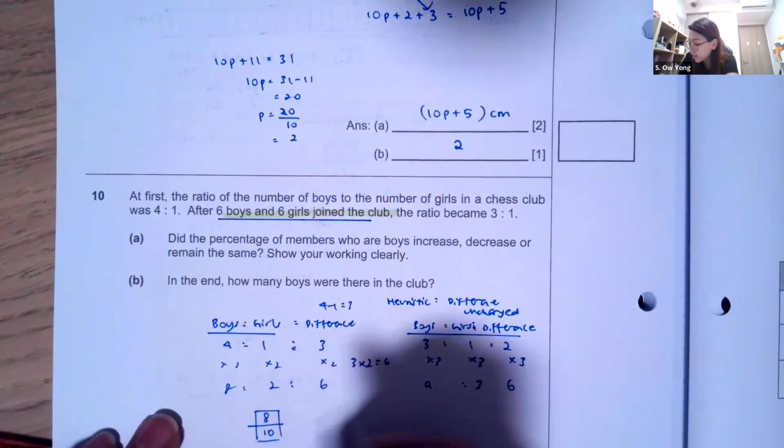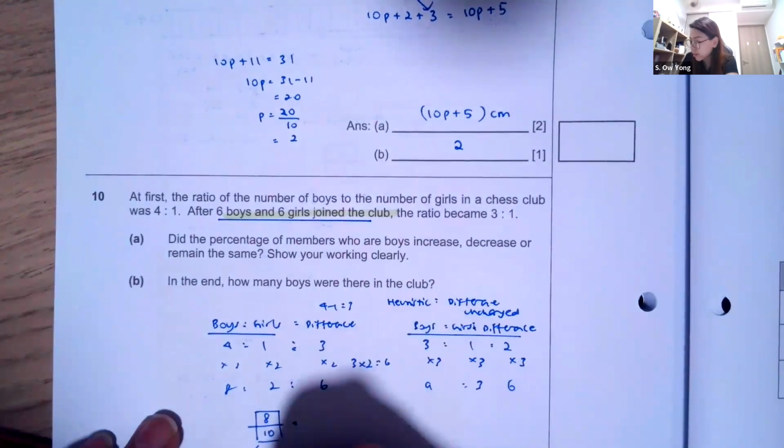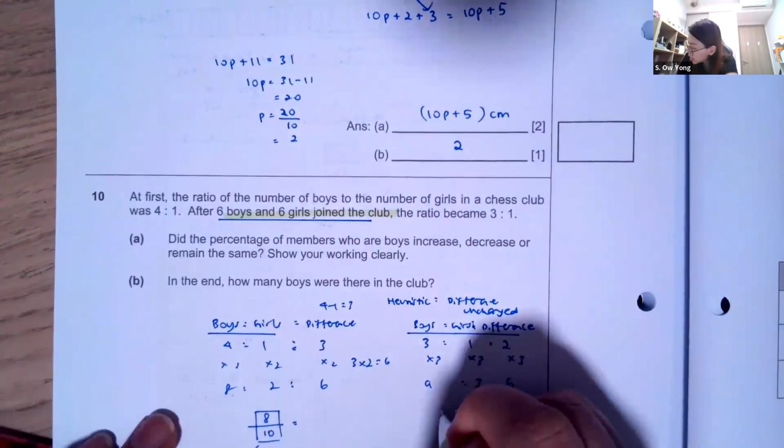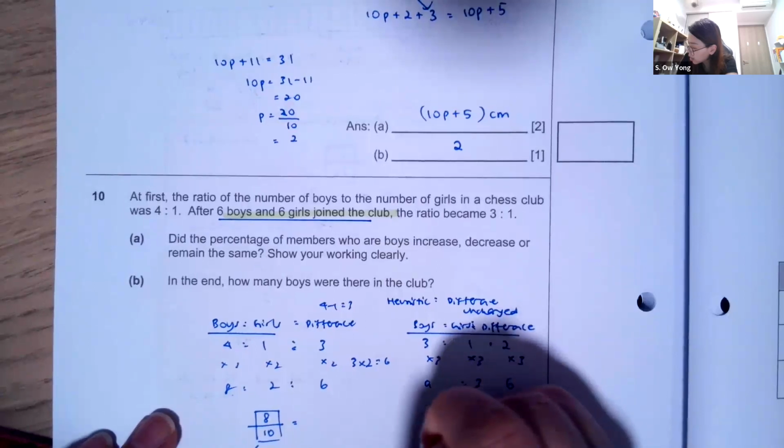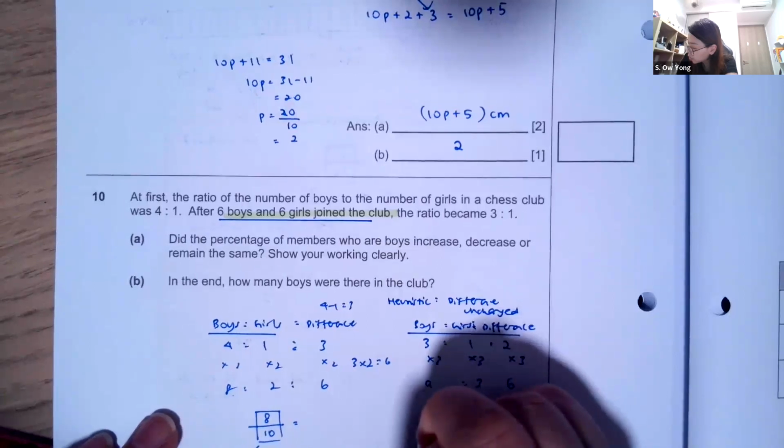Teacher, how do you get a 10? Or 8 plus 2 gives you 10 here. 8 plus 2 gives you 10. Versus 9, 12. How do I get 12? I take 9 plus 3 gives me 12.